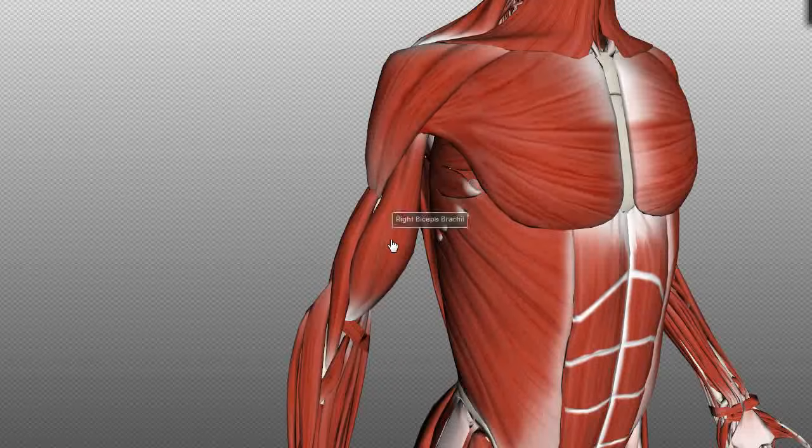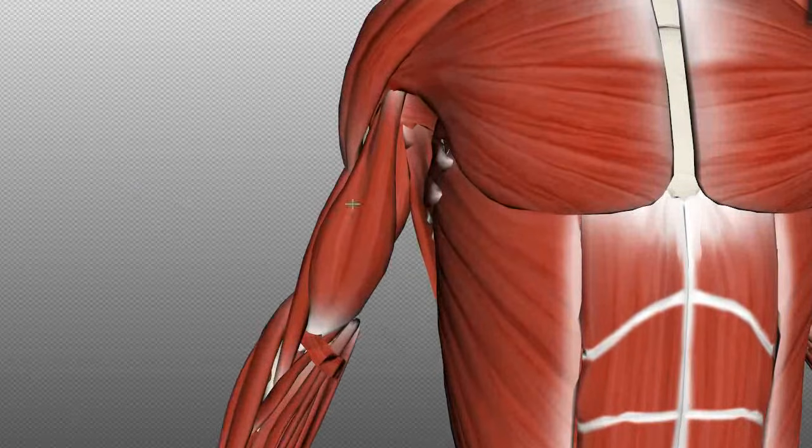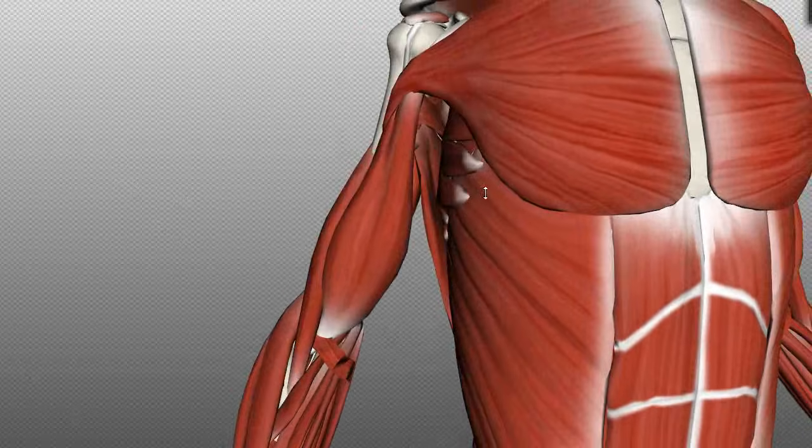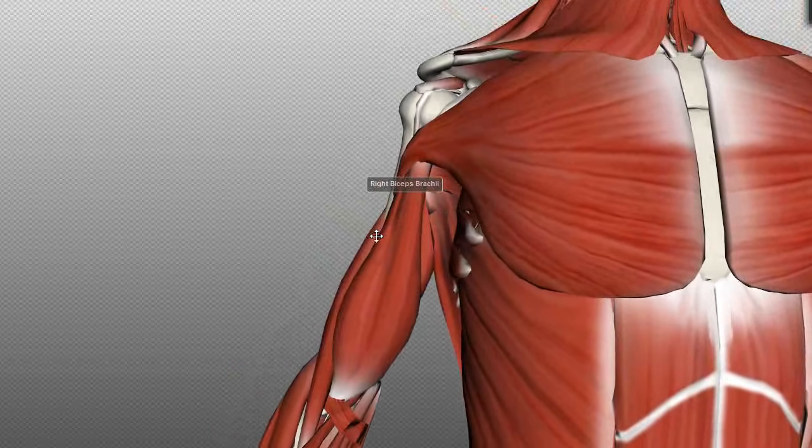So you've got three muscles in the anterior compartment. You've got the biceps brachii, the Coracobrachialis and the Brachialis muscle. And the muscles of the anterior compartment are innervated by the musculocutaneous nerve. So I'll just take a look at these muscles. So I'll just get rid of the deltoid muscle, and we can have a look at this muscle here, which is the biceps brachii. So this muscle is the most superficial of the anterior compartment, and it's called the biceps because it has two heads, a long and a short head.